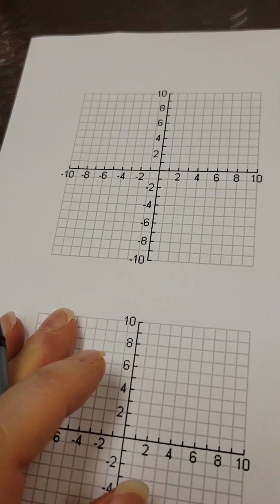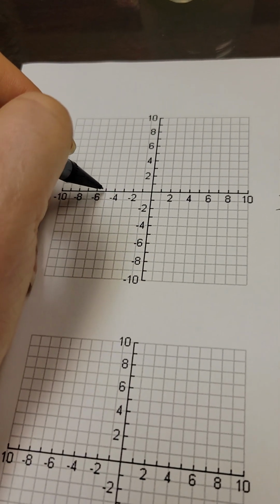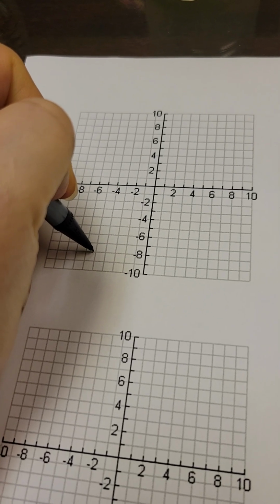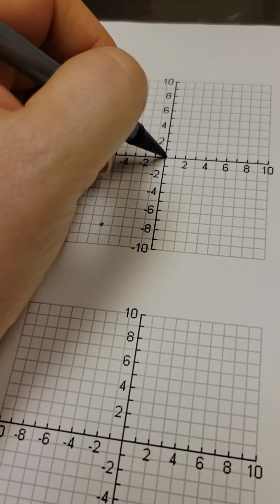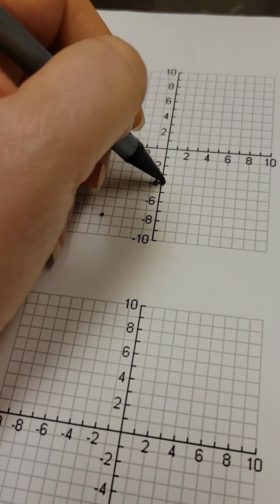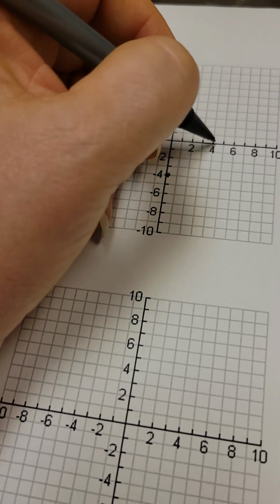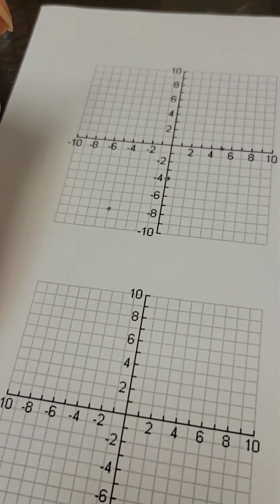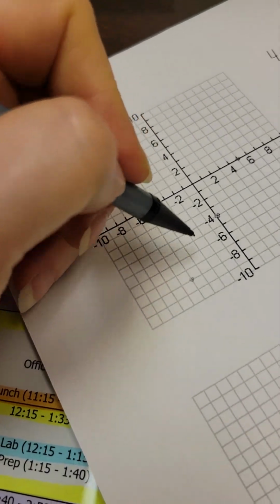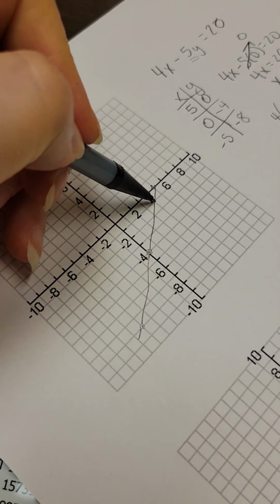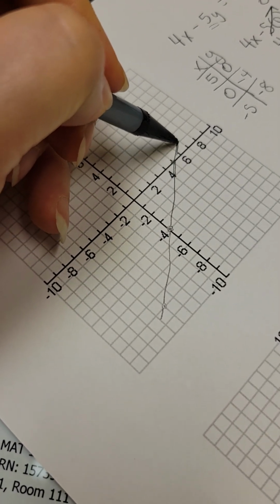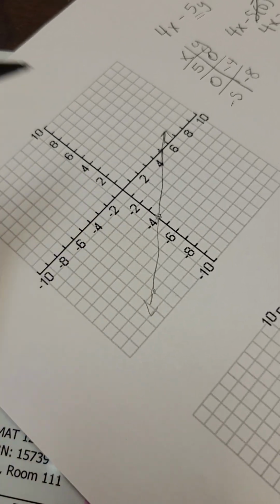Okay, so we're going to come over here and we're going to plot our points. Negative 5, negative 8, we'll put a dot. 0, negative 4, put a dot. 5, 0, put a dot. And then we connect the dots. Now you need to use a ruler or a straight edge when drawing your line. I can't do that because I'm holding a cell phone.